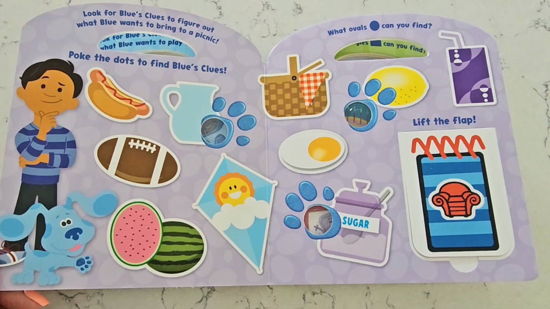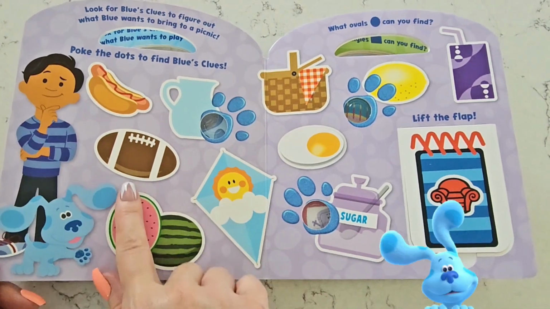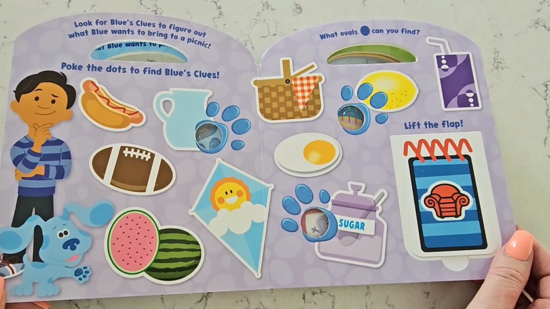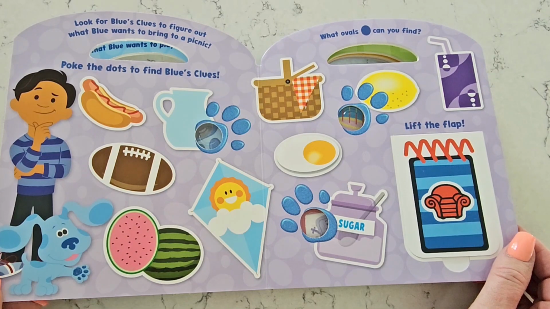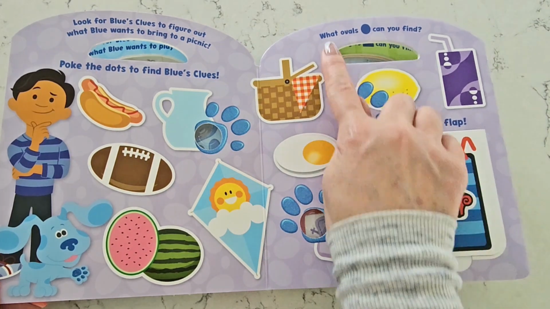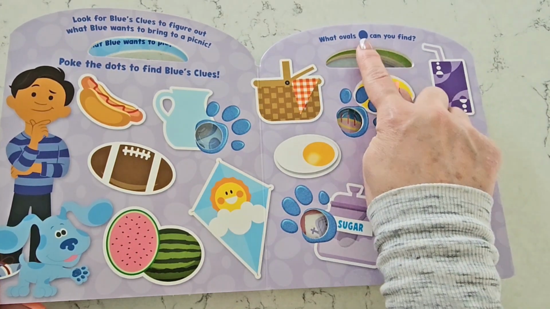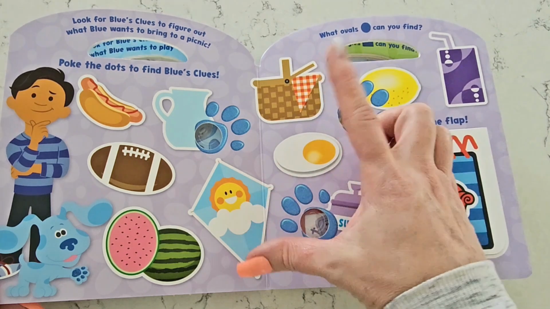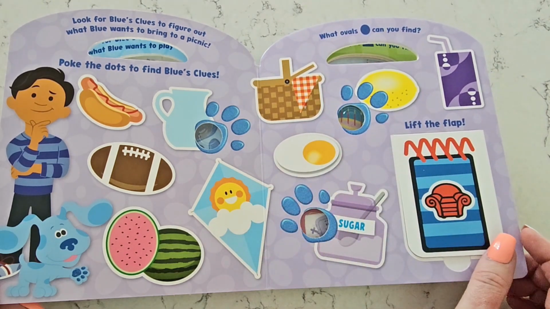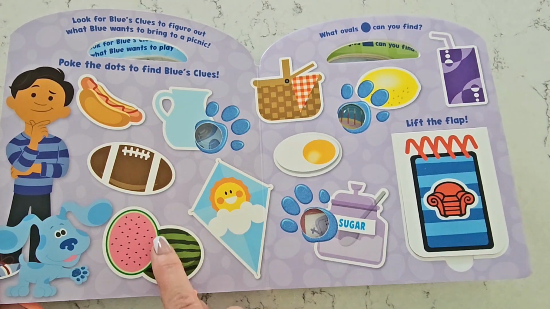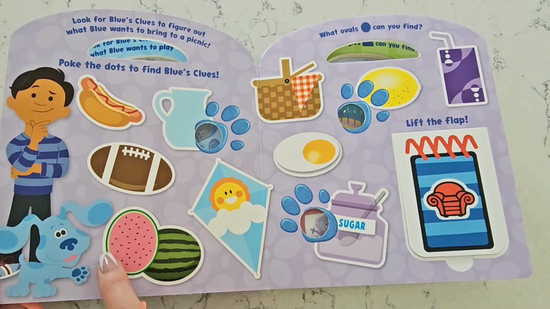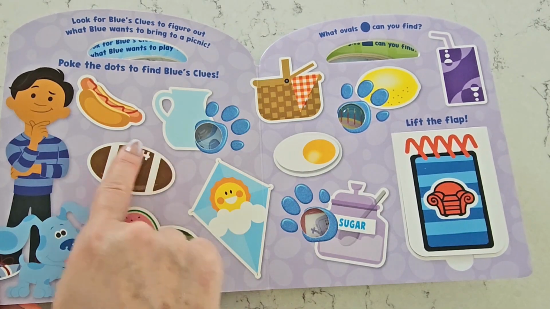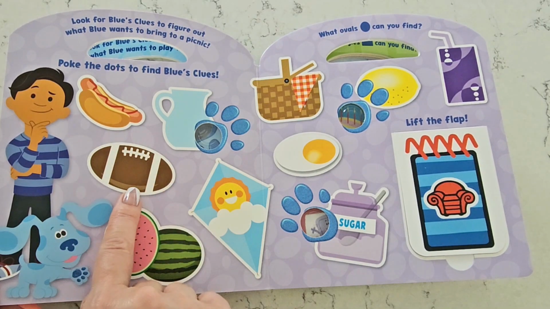Great job. Now on this page, we need to figure out what Blue wants to bring to a picnic. And we're also going to be looking for things that are ovals. Ovals are like circles, but a little bit more stretched out. They're longer. So let's see. Do you see any ovals? That's right. The watermelon is an oval, and so is the football. Great job.